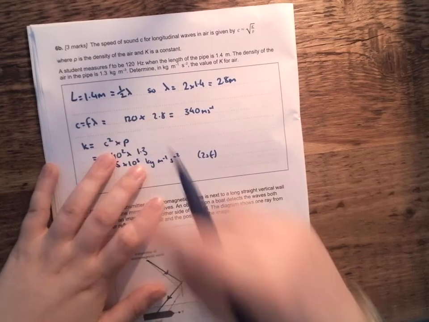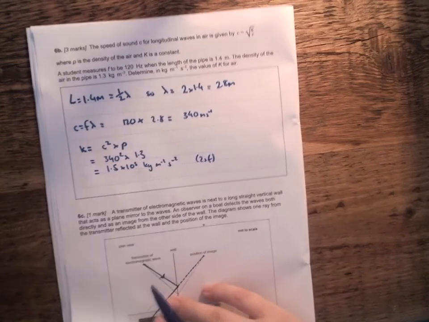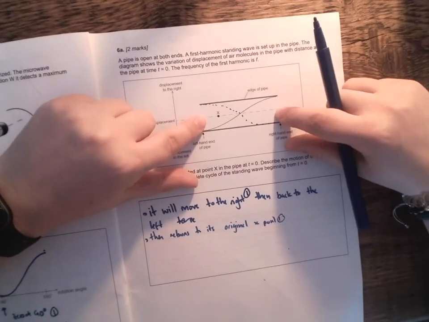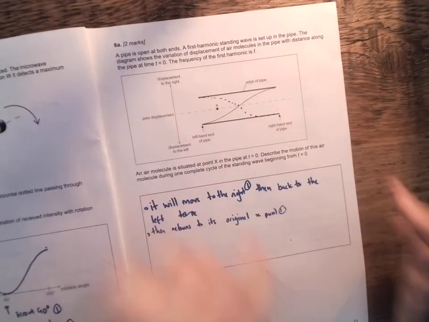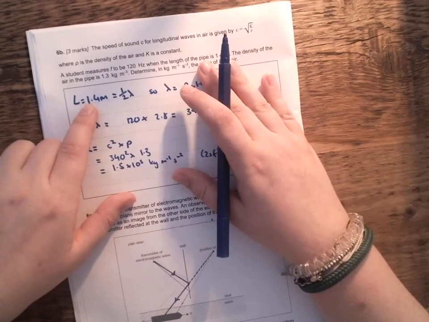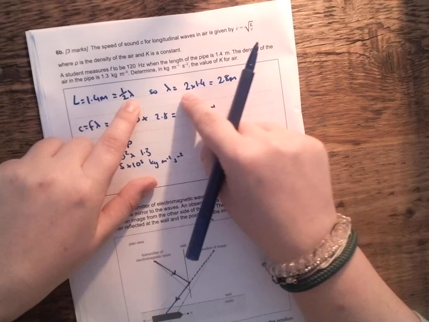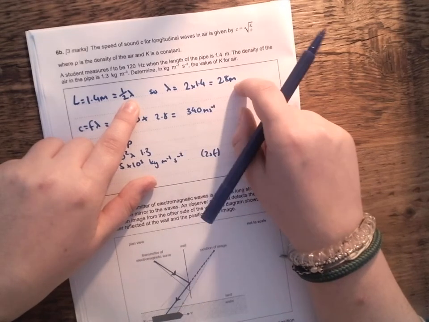Well, I can work out lambda because that's not been given to me, but I have been given the length of the pipe. And if I look at the length of the pipe, I can see that the length of the pipe is equal to half a wave. So in this case, that's half a wavelength. So if the length of the pipe is 1.4, which is half lambda, then my lambda is going to equal 2 times 1.4, so my wavelength is 2.8 meters.